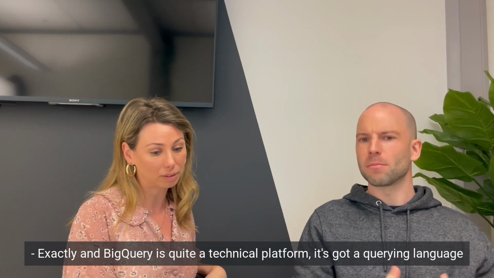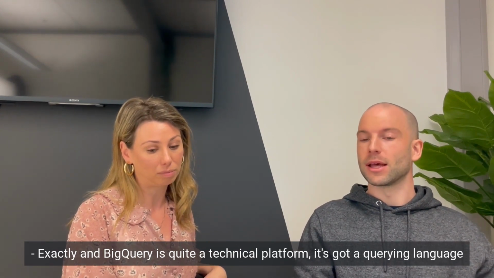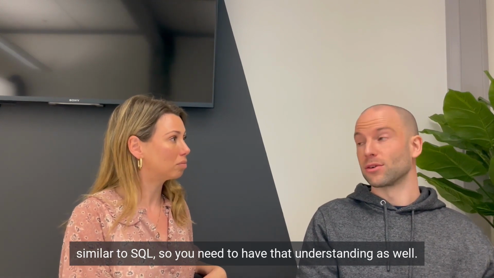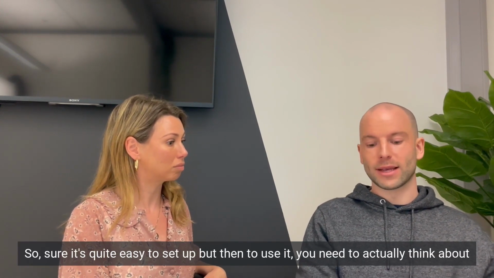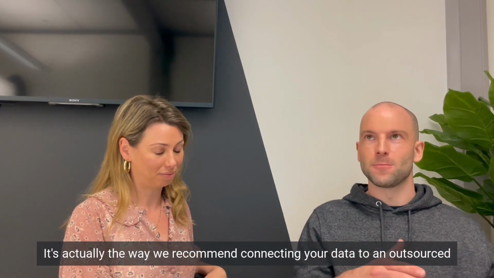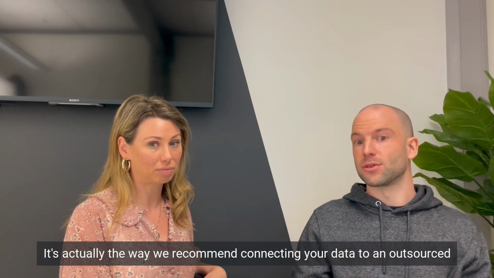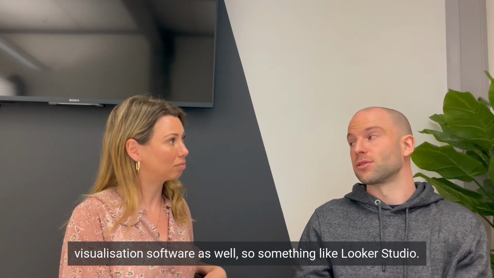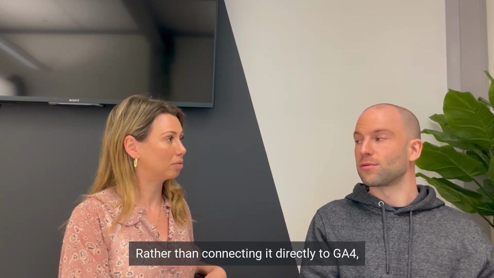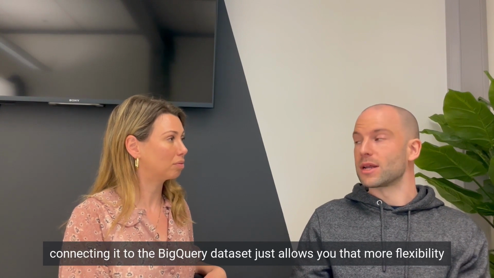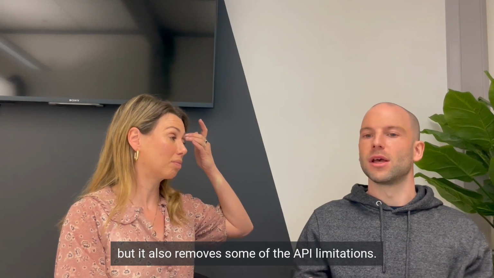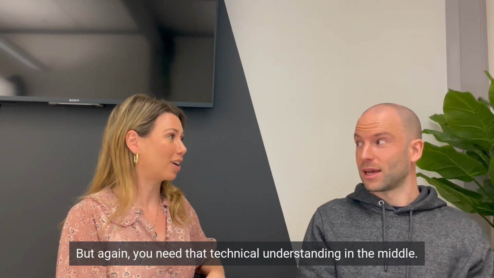Exactly, yeah. And BigQuery is quite a technical platform. It has a querying language similar to SQL, so you need to have that understanding as well. Sure, it's quite easy to set up, but to actually use it, you need to think about how you're using it. It's actually the way we recommend connecting your data to an outsourced visualization software as well, something like Looker Studio. Rather than connecting it directly to GA4, connecting it to the BigQuery dataset gives you more flexibility and also removes some of the API limitations. But again, you need that technical understanding in the middle.